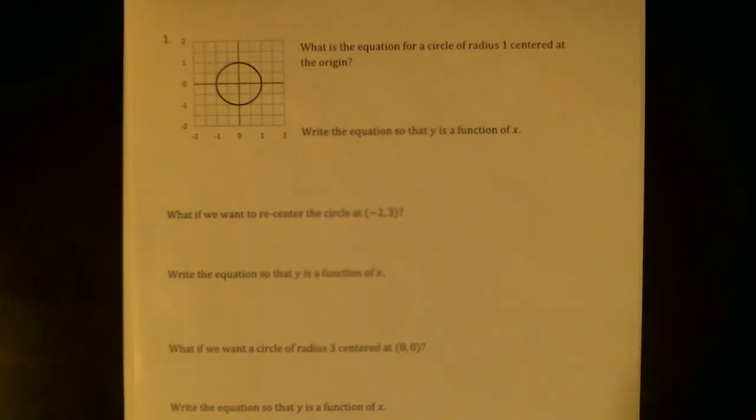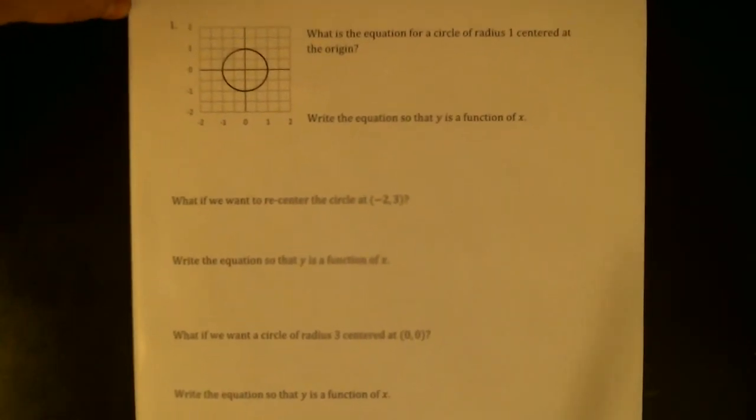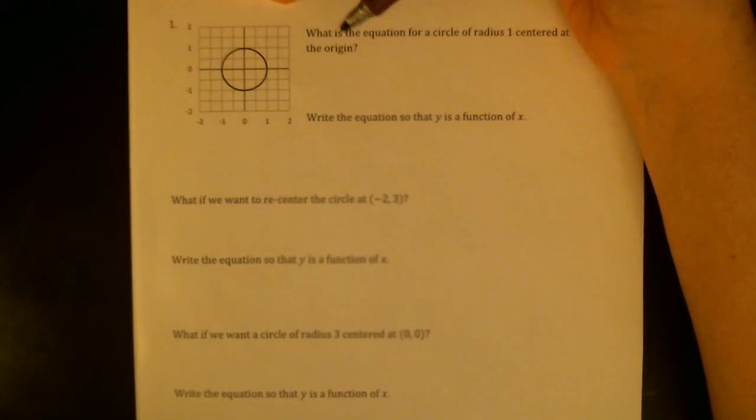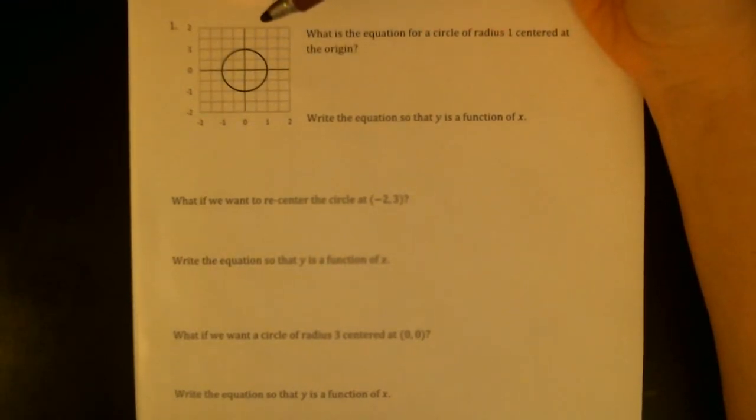Hi everyone, in this video we're going to work a little bit with equations and graphs of circles and ellipses. So we're going to start with this. This is actually the unit circle, which we'll spend a lot of time on in trig, but right now we don't want to focus on the trig part of this, just the fact that this is a circle centered at the origin with radius 1.